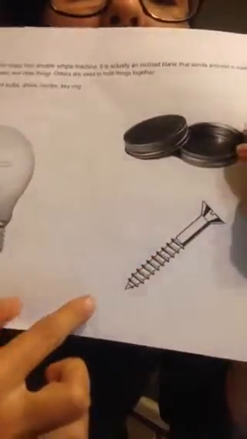The screw. The screw is a simple machine made of another simple machine. It is actually an inclined plane that winds around a nail. Some screws are used to lower and raise things. Others are used to hold things together. Examples are jar lids, light bulbs, stools, clamps, and key rings. And here's an example of the screw, the jar lids, and the light bulbs.